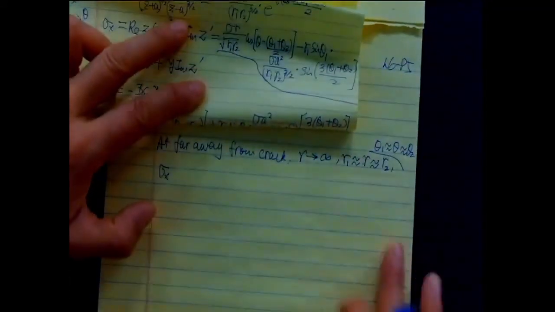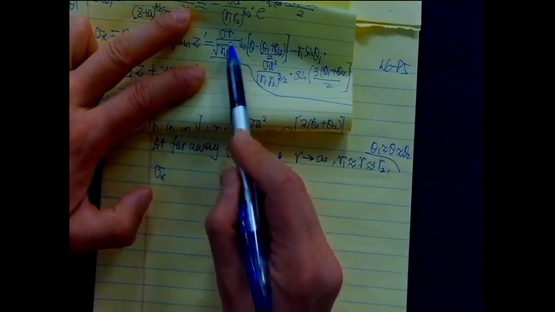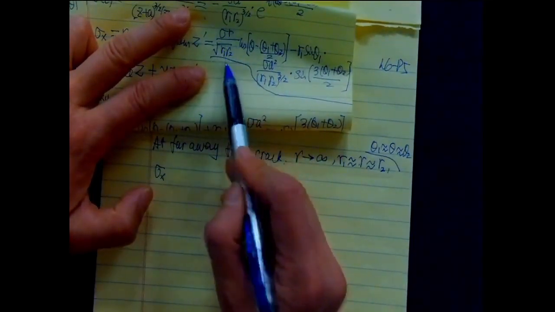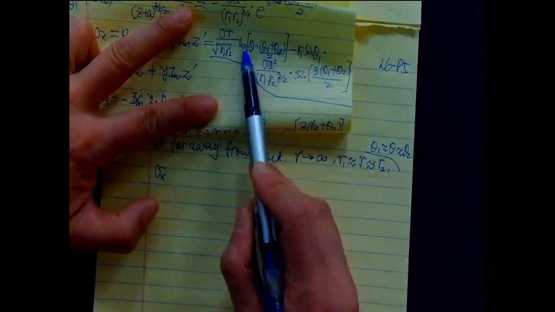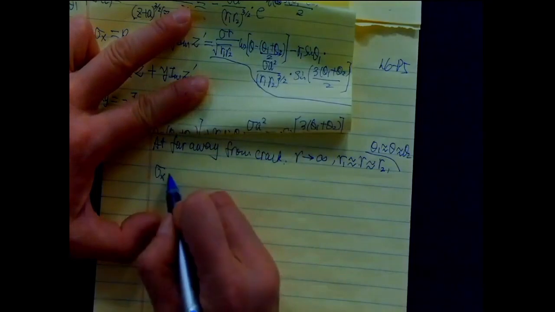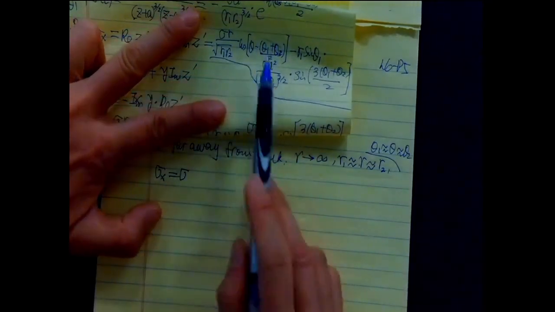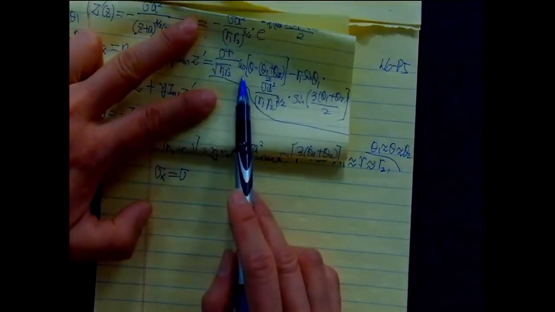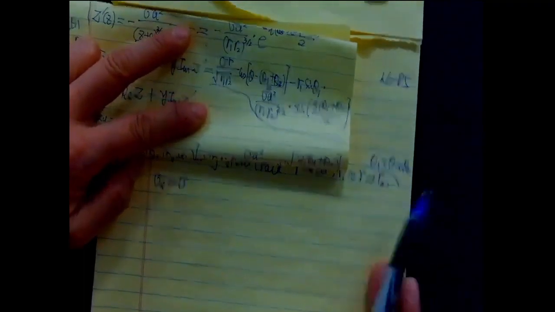Okay, so over here your R and the R1, R2 are equal, so those two cancel out. Sigma 1, sigma 2 is the same, so that term goes to 0. So that sigma x for the first term, as R goes to infinity, only the sigma is left, right?